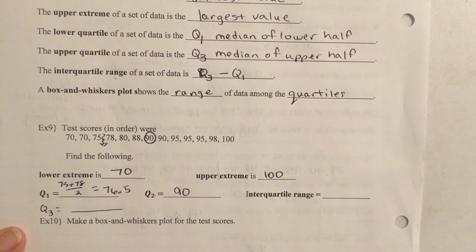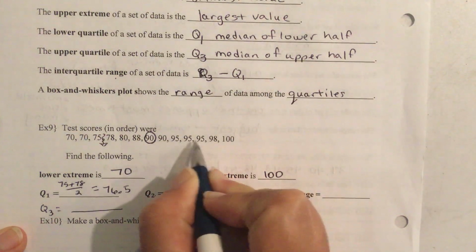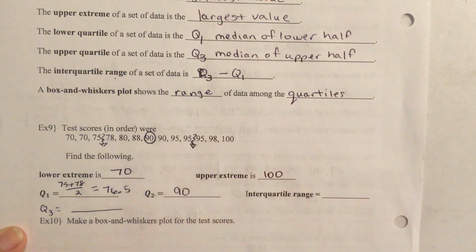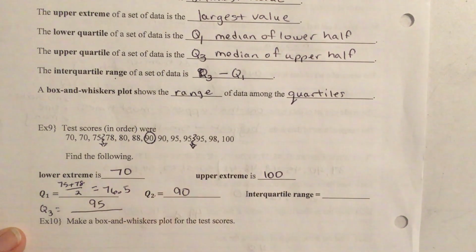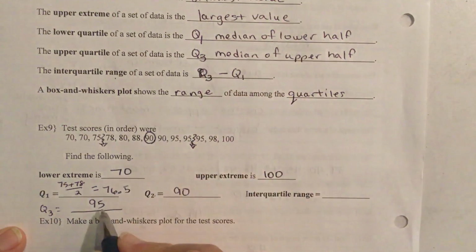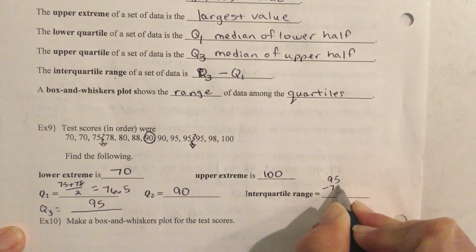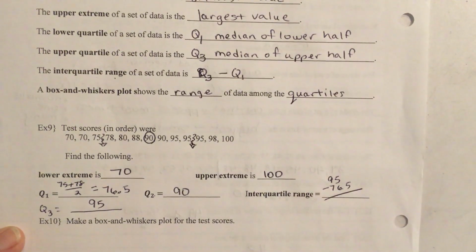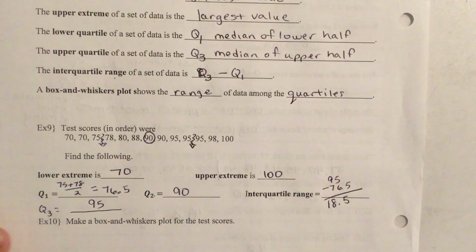Q3 is the median of the upper half. So for the top 6, the middle will be here between 95 and 95, which is obviously 95. The interquartile range is the third one minus the first one. So you would take 95 and subtract 76.5 to get an interquartile range of 18.5.